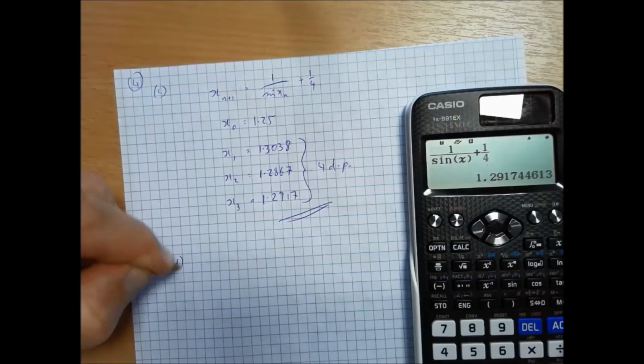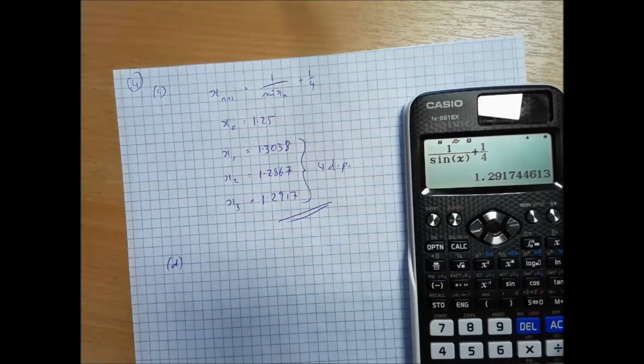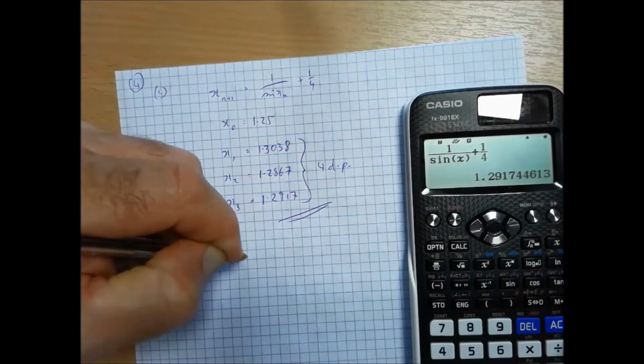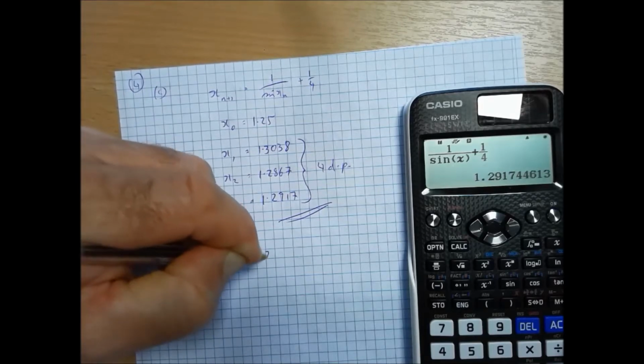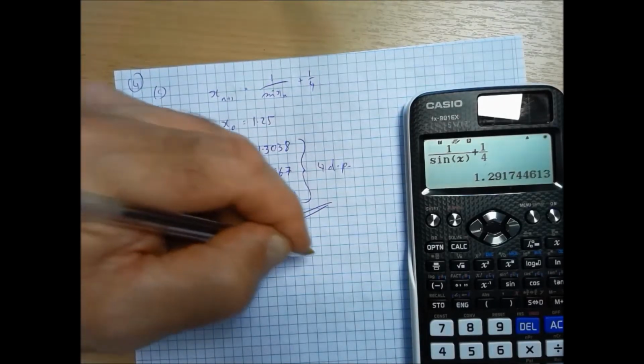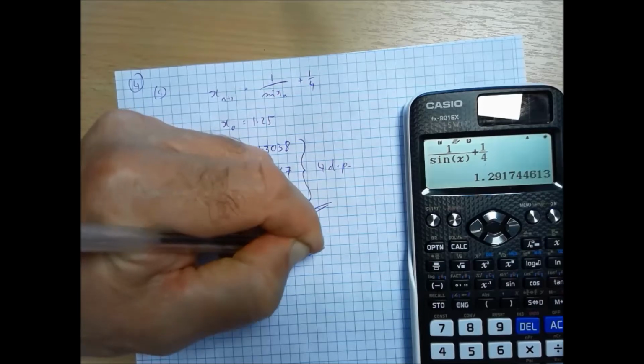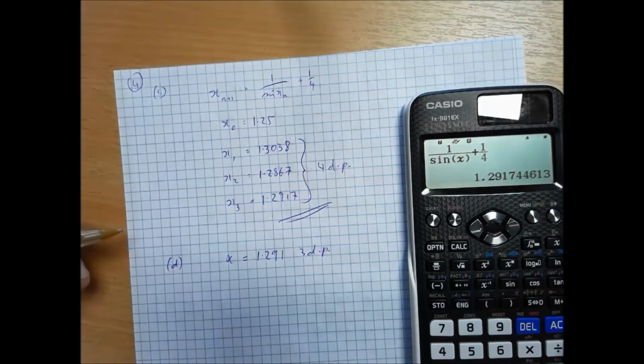Okay, part D is now considering a sign change of the original function. It's telling us that alpha is 1.291 to 3 dp.